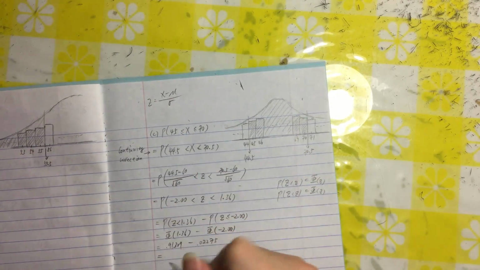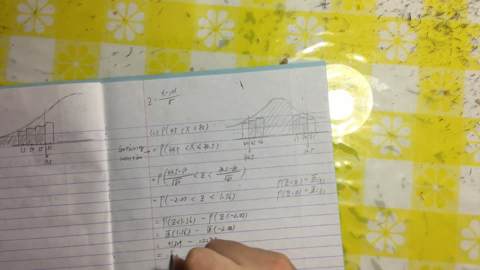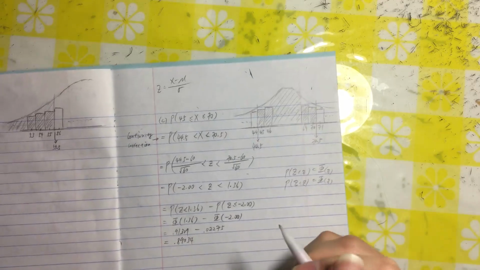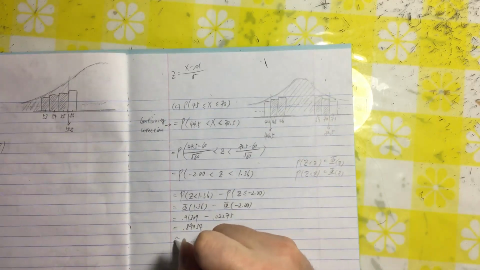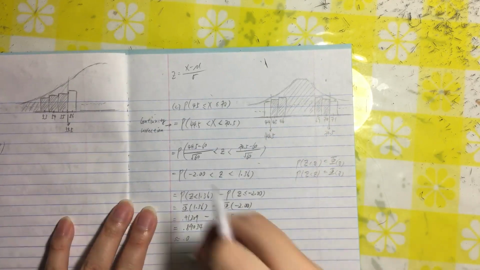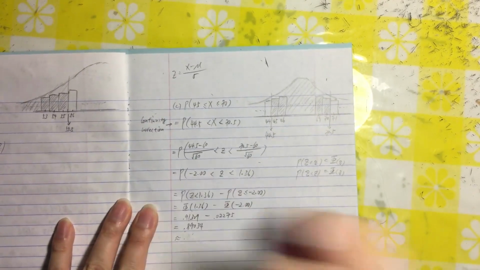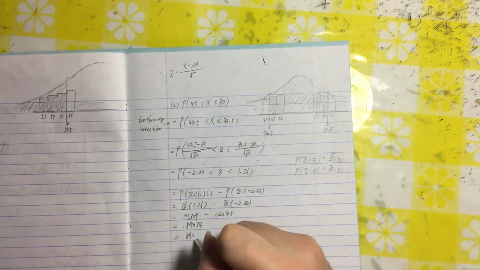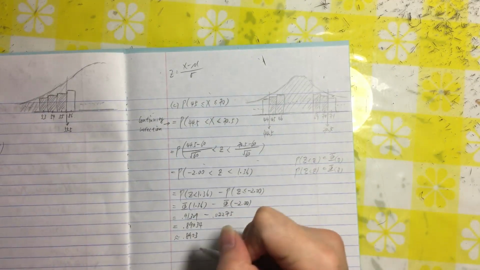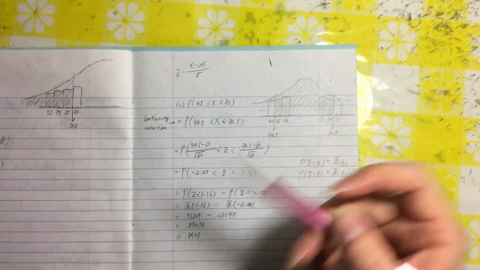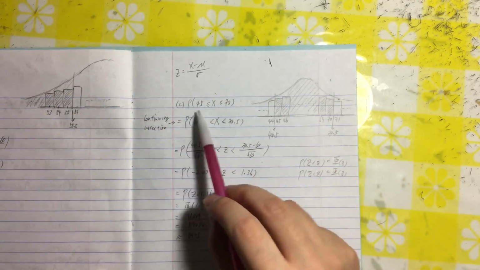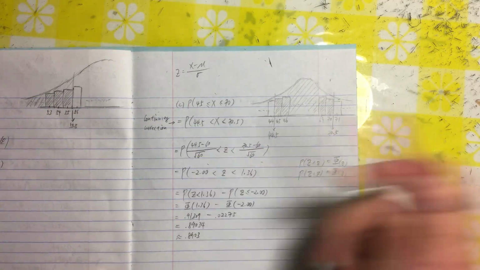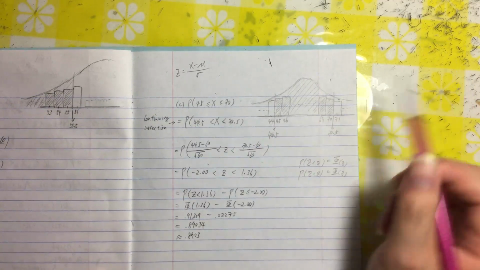Then subtract. I get 0.89034. In general, for the final answer, round the answer to 4 decimal places. I get 0.8903. That's the probability that the number of arriving trains is between 45 and 70 during the rush hours. That's the answer to part C.